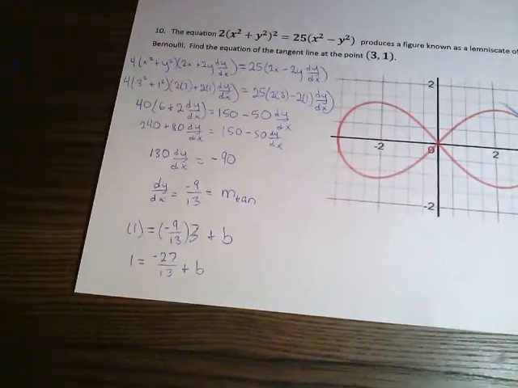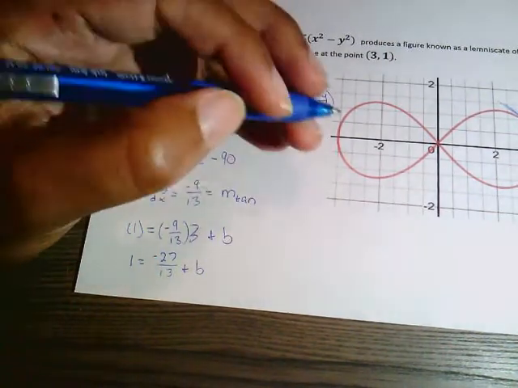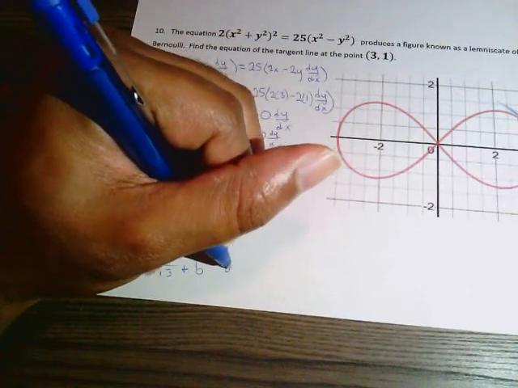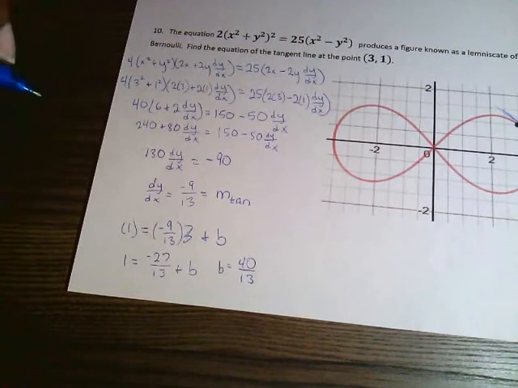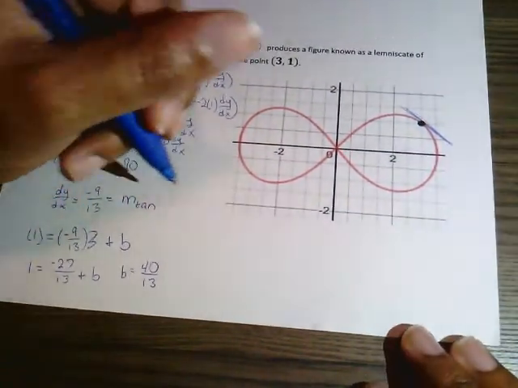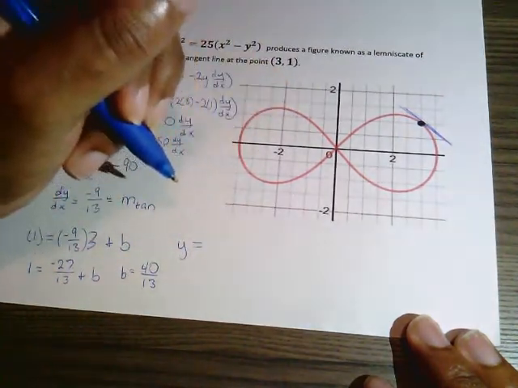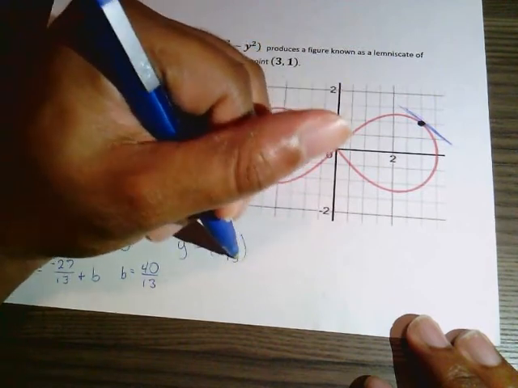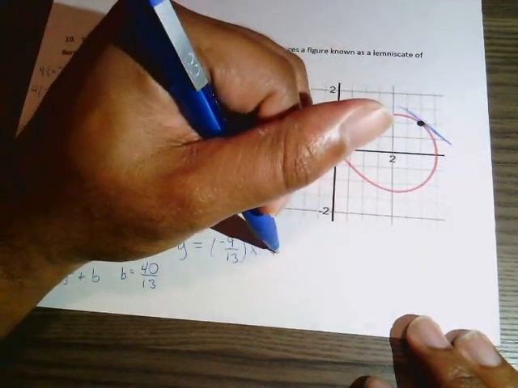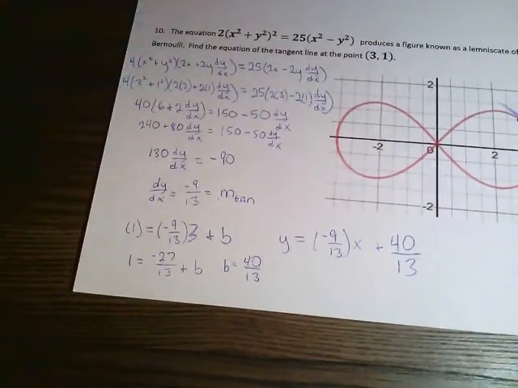So we add 27 over 13 to both sides. 27 over 13 plus 1 will give us b equals 40 over 13. So now our equation is going to be y equals, our m is still negative 9 over 13, x plus 40 over 13. There you go.